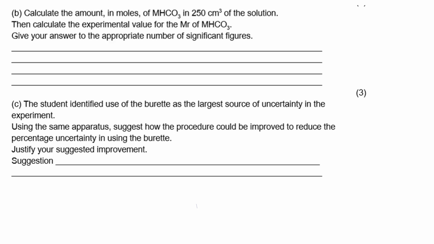Whenever I see a question like this, to reduce the percentage uncertainty in the burette, what you usually do is increase the concentration of the base, which is the MHCO3 in this case. For you to increase the concentration of the base, you need to increase the mass of the solid.